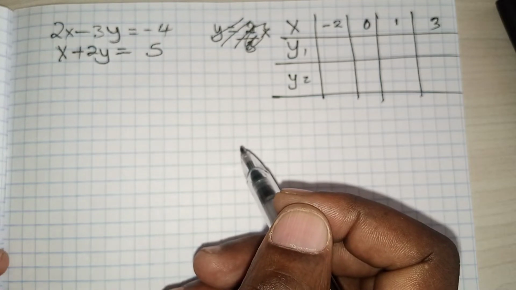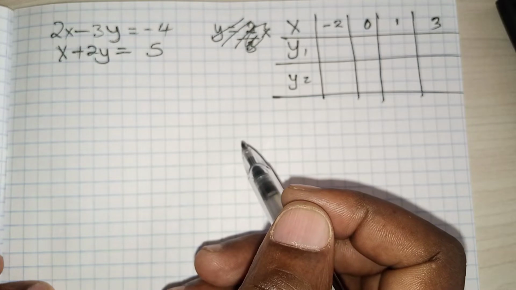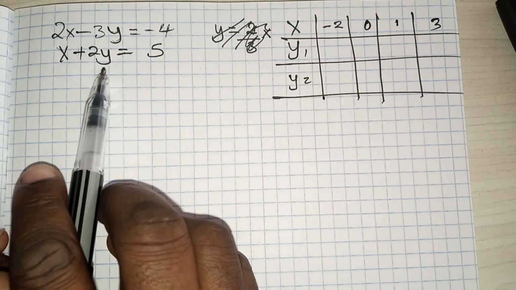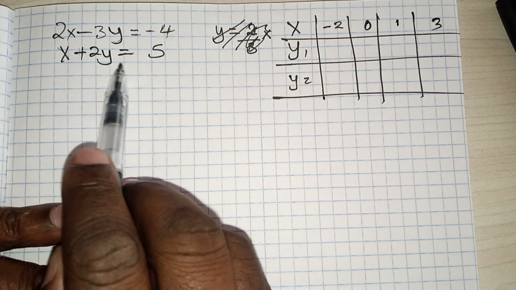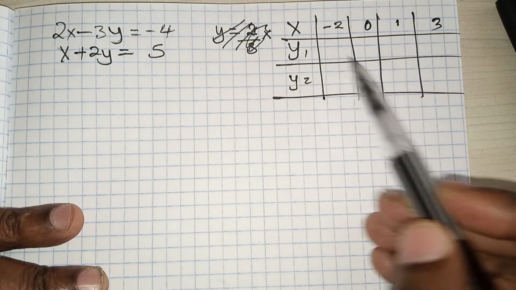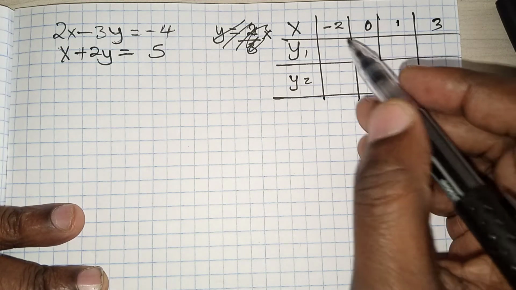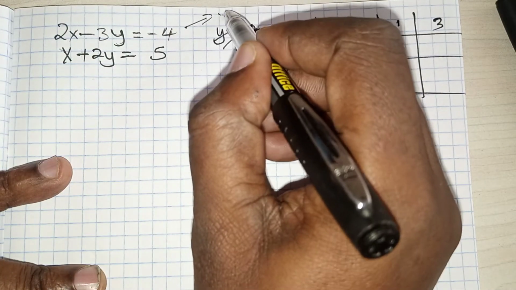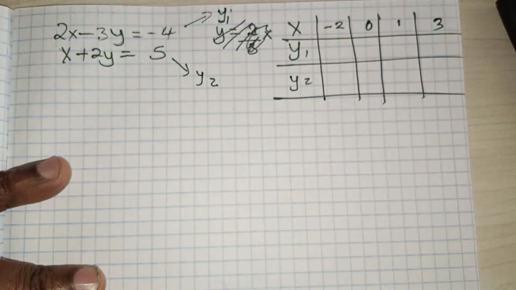But the question is, solve the simultaneous equations below graphically and verify your answers by the use of either elimination or substitution method. And the two equations are 2x minus 3y is equal to minus 4, and x plus 2y is equal to 5. And I'm just having a small table here whereby for specific values of x, I need to get the value of y1. This equation will give us y1, and this equation will give us y2.